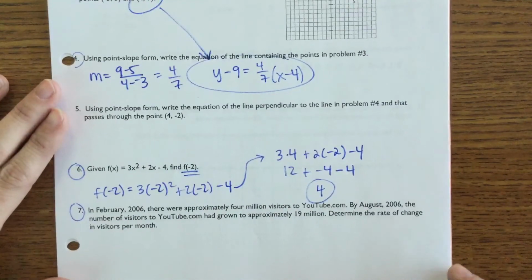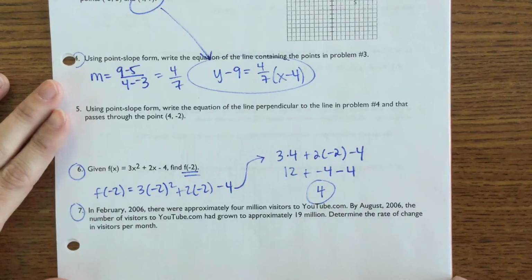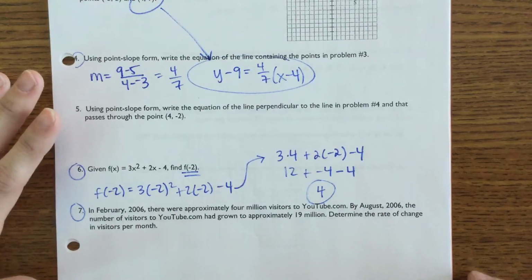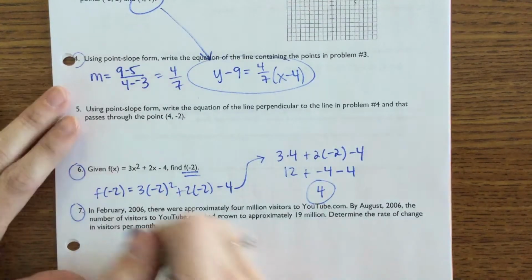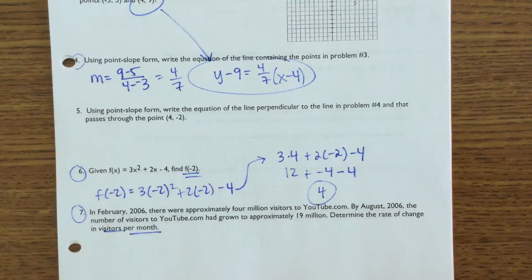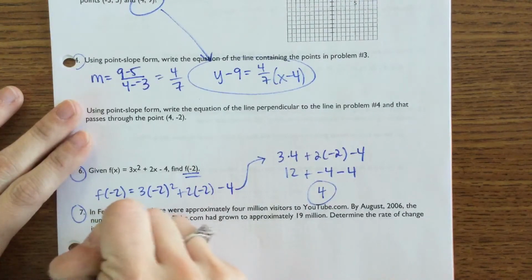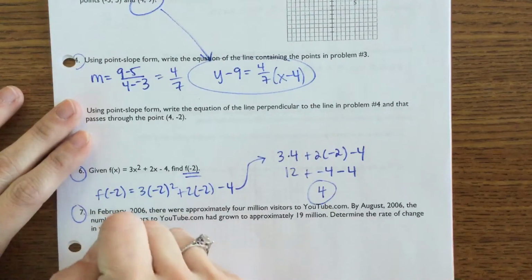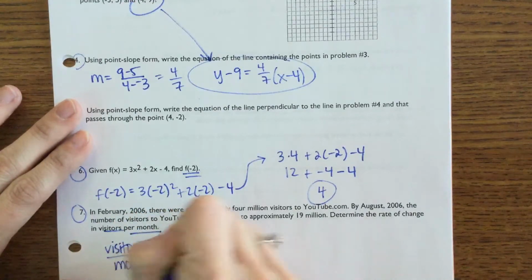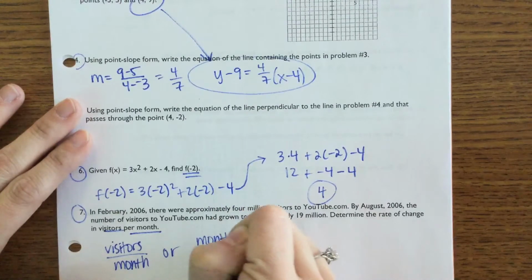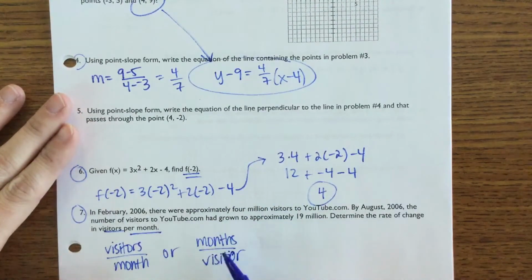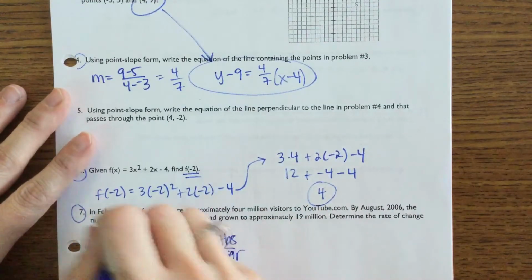Okay, 7. In February 2006, there were approximately 4 million visitors to YouTube. By August 2006, the number of visitors had grown to approximately 19 million. Determine the rate of change in visitors per month. Okay, when we did rate of change, a lot of you did them backwards. What makes more sense? Visitors per month or months per visitor? Visitors per month. It's awkward to even write months per visitor, right? That makes more sense.